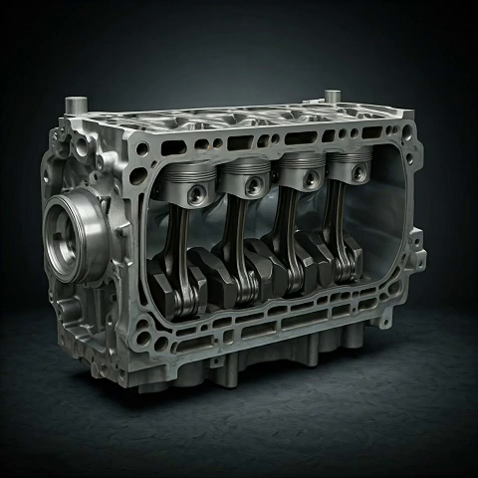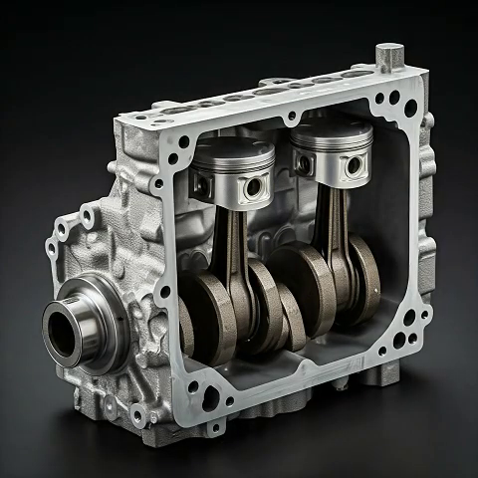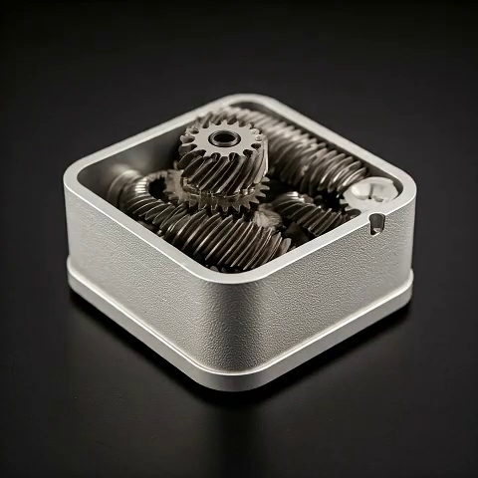Car engine. A car engine is a mechanical device that converts fuel into mechanical energy. This energy is then used to power the wheels of the vehicle. Car engines are typically internal combustion engines, which means that they burn fuel inside a combustion chamber to produce power.